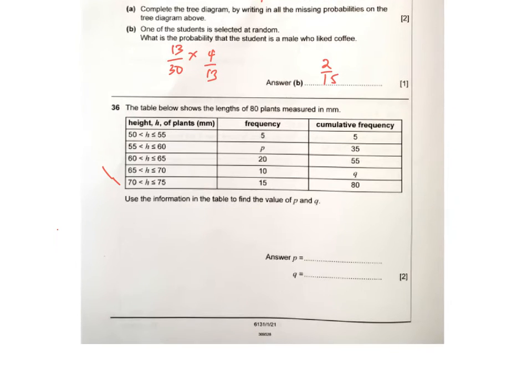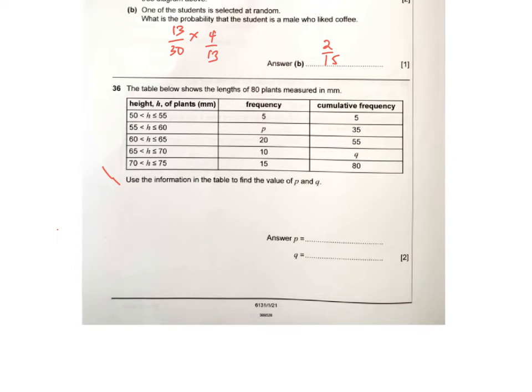Okay, so we go to question 36. The table shows the length of 80 planes measured in millimeters. So we have the frequency and we have the cumulative. Remember, cumulative, we kept adding when we were doing this in class. We add the frequencies as we go until we get to the maximum. For the first class we have 50 less than height and height less or equals to 55. The frequency is 5. That's why the cumulative is also just 5, because there's nothing to add to it.